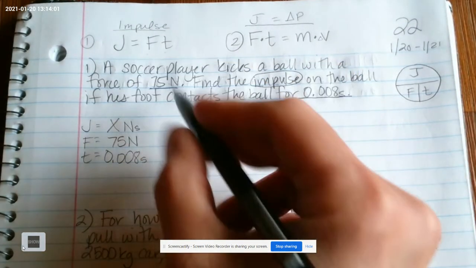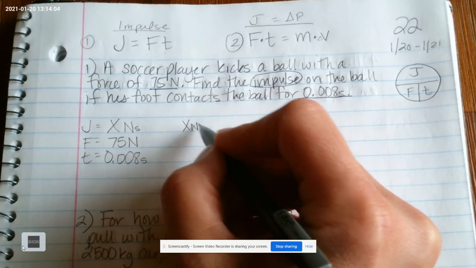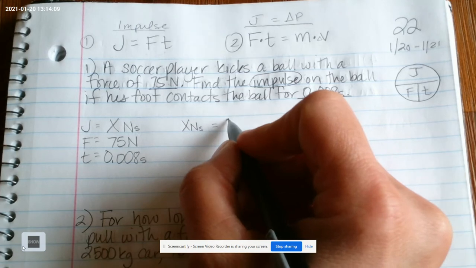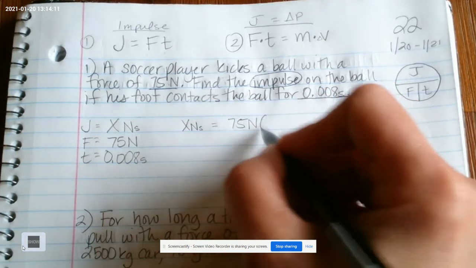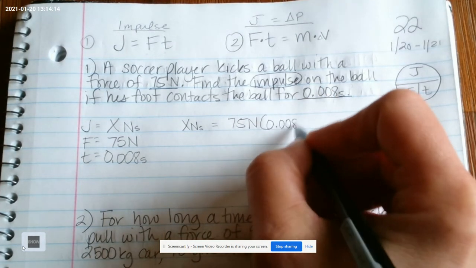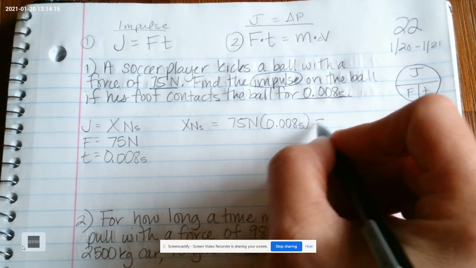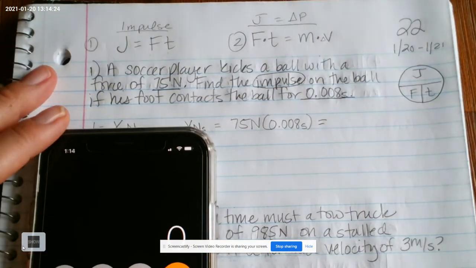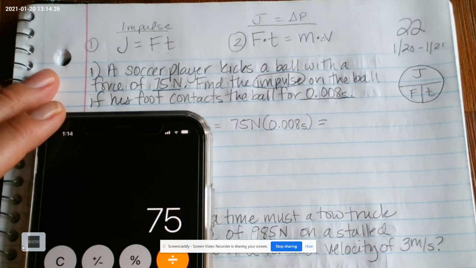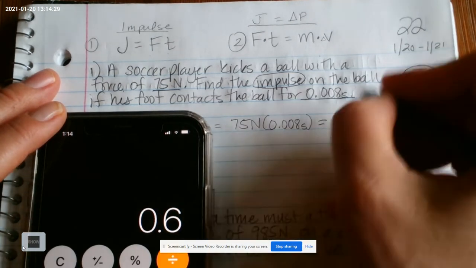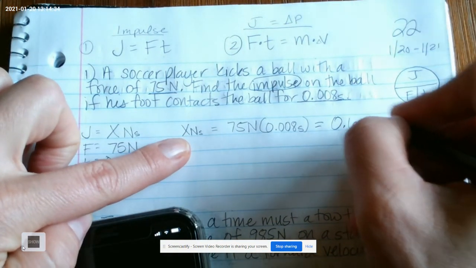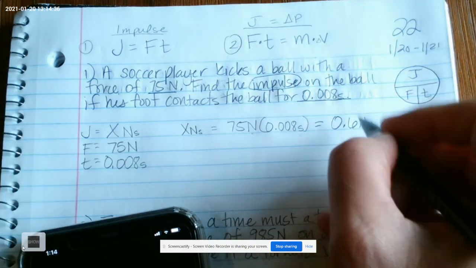So we're going to plug the numbers in where the variables are. So J is X Newton seconds. We're going to do force, which is 75 newtons, and we're going to multiply that by the time, and we're going to say that equals, so I need to multiply. And there we go. So I'm going to do 75 times 0.008. That's going to give us 0.6. And since it is a Newton second, a Newton times a second, that is our impulse.